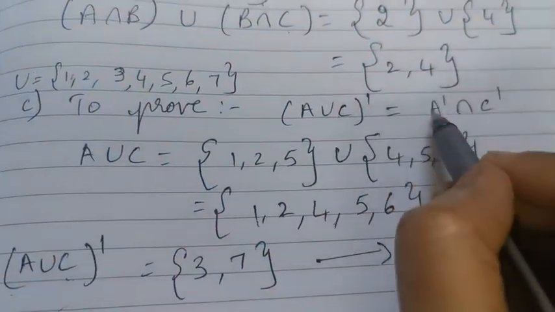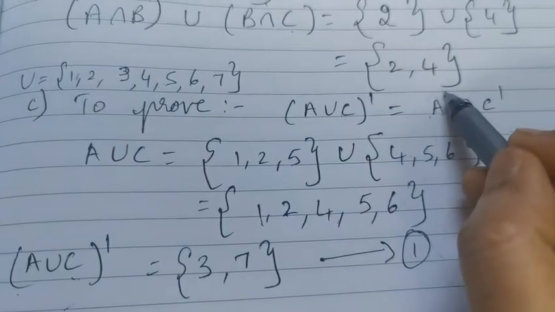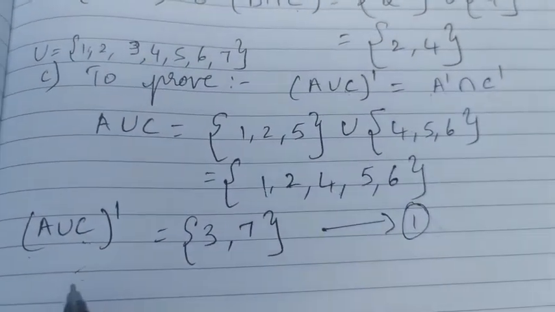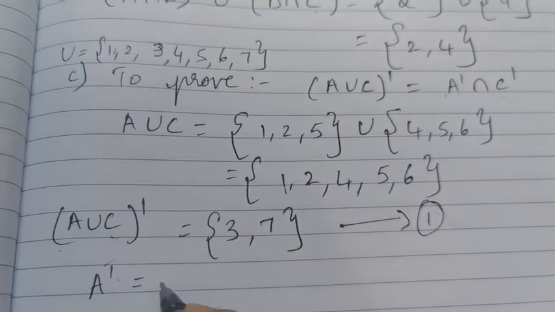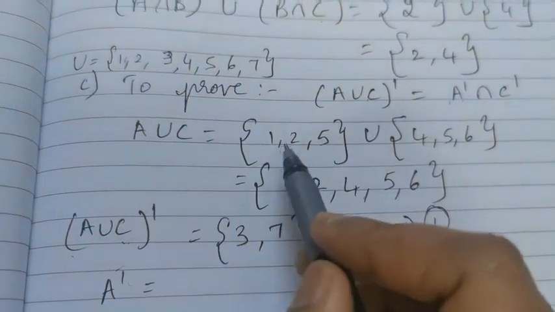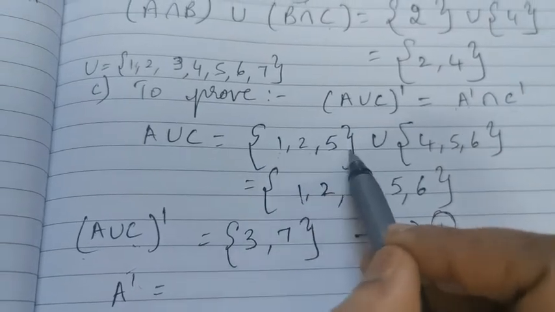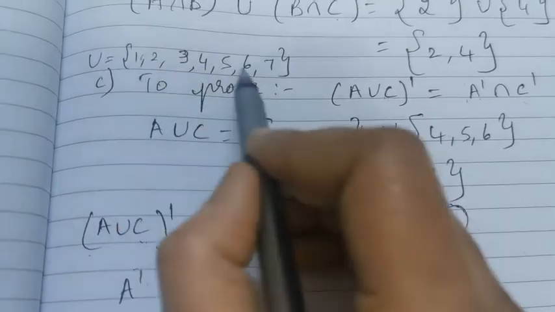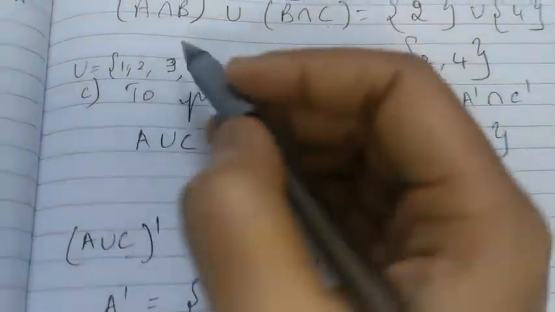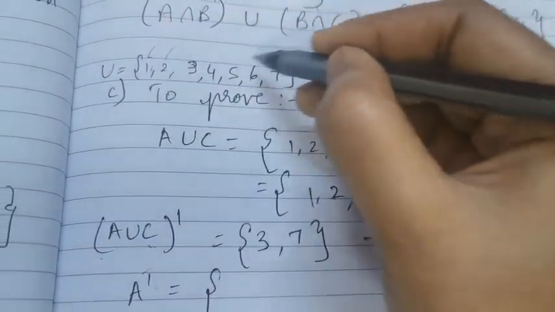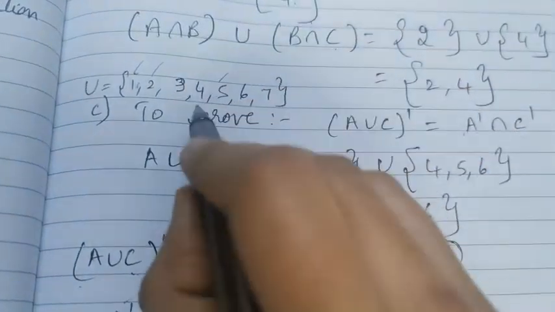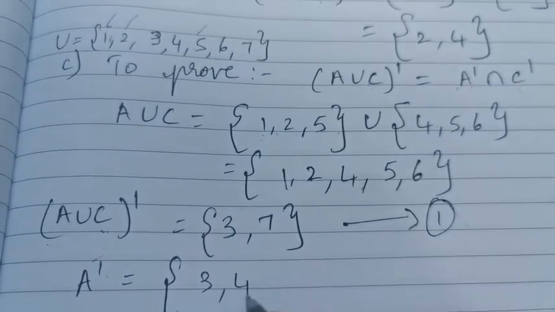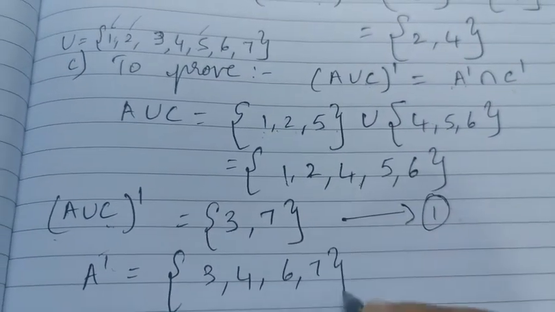Now to solve the right hand side, I need to find A complement, C complement and find the intersection of them. A complement: the set A is having 1, 2 and 5. So you will remove 1, 2 and 5 from the universal set. When I remove 1, 2 and 5, the remaining elements are 3, 4, 6 and 7.